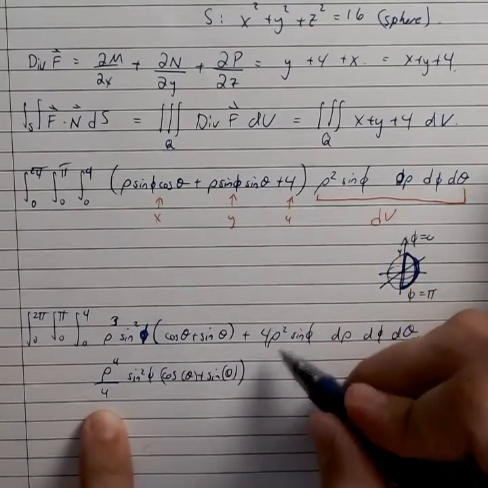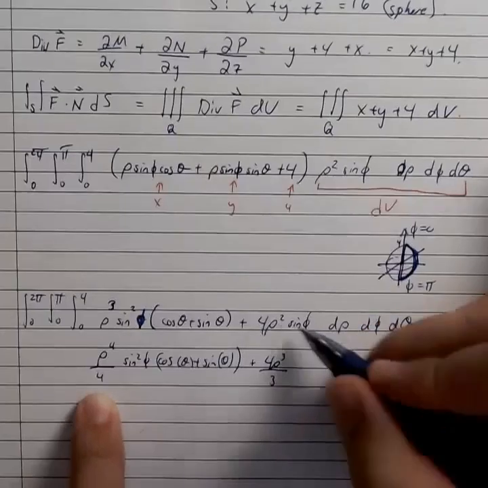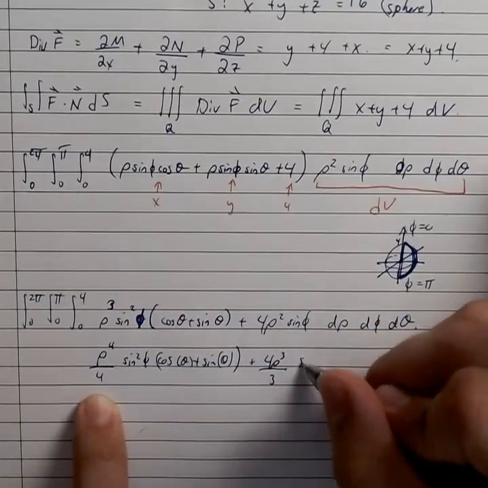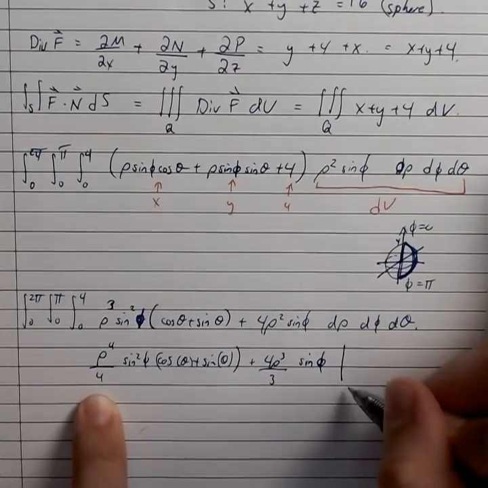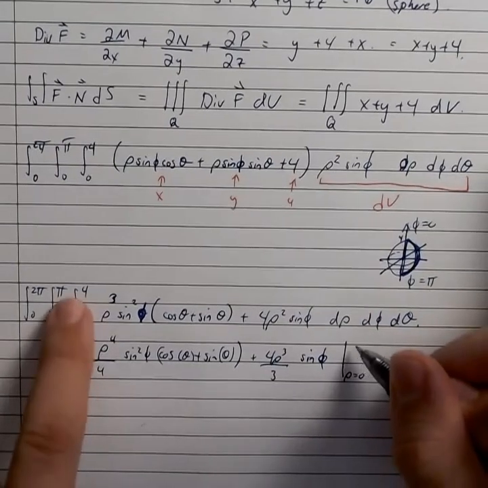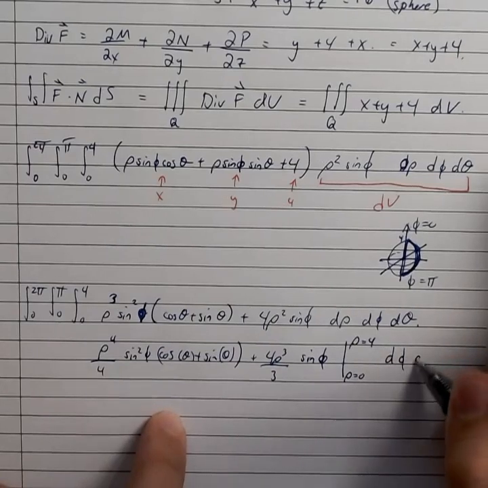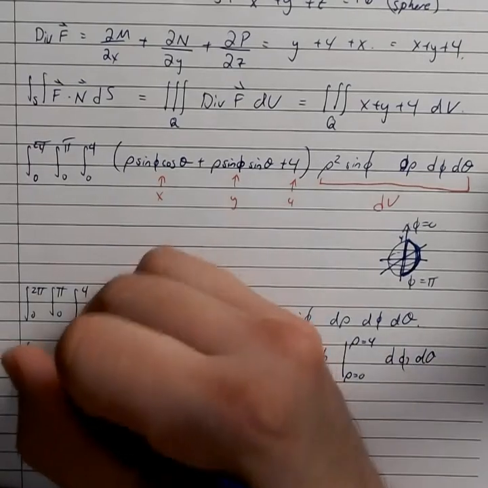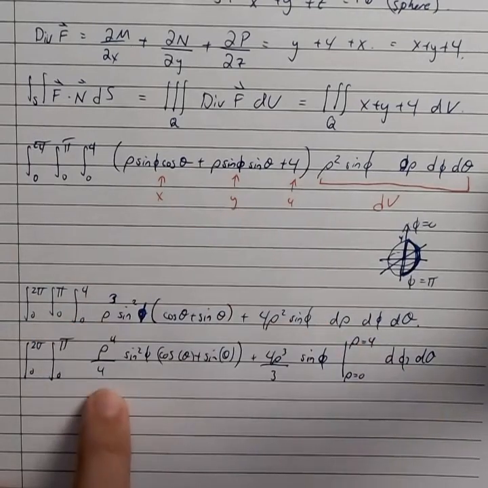And then over here, the antiderivative of this one will be 4 rho to the third over 3. And again, that's a constant with respect to rho, so I'll just leave it alone the way it was right there. That's going to be where rho goes from 0 up to 4. And then I still have two integrals to perform after that. So let me leave those there.